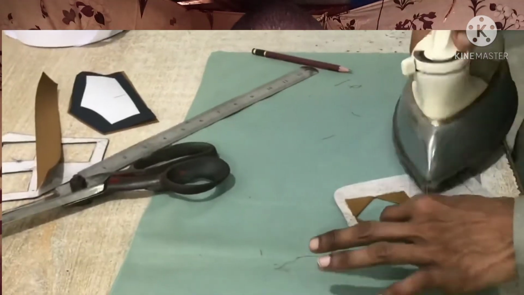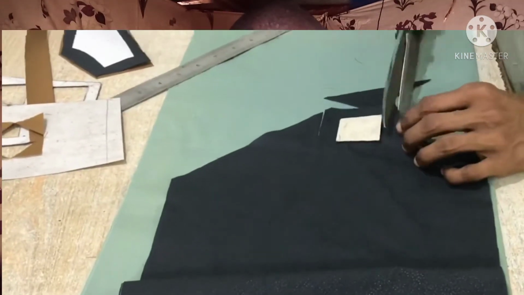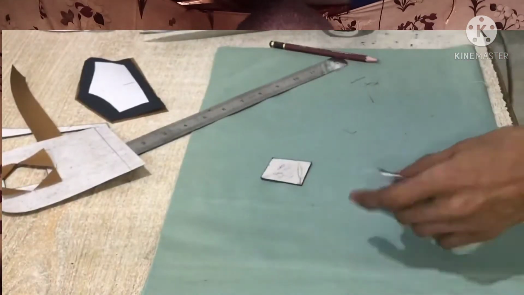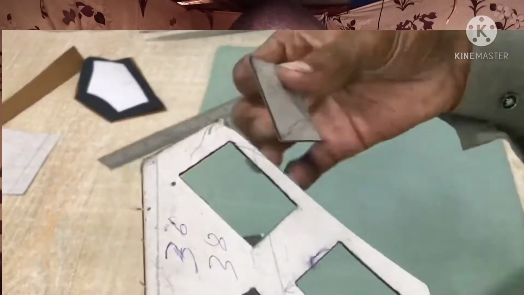Next is the grain line. This is actually highlighted with the yarn, the warp yarn itself. For example, the fabric has two edges. This format of marking and cutting helps the fabric to retain its shape when you start stitching.